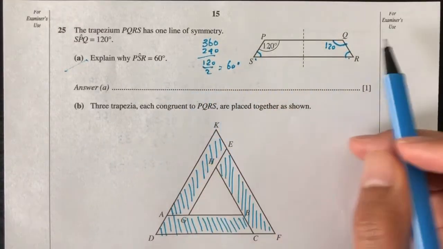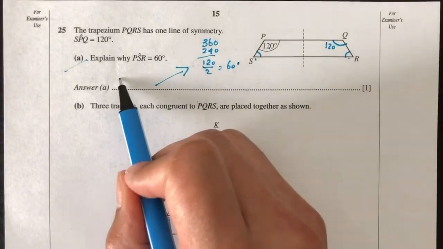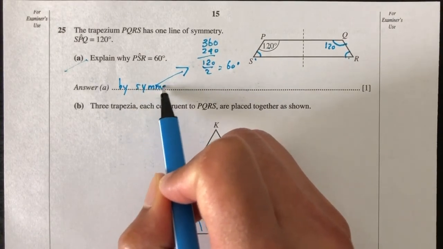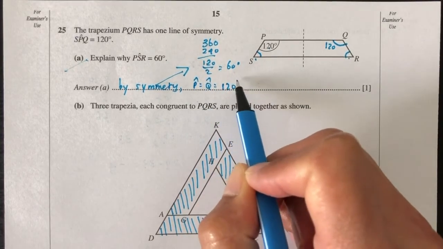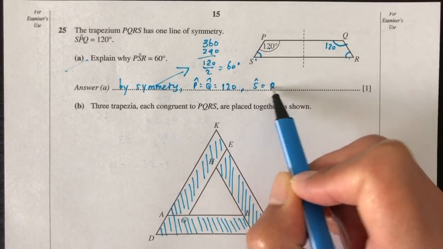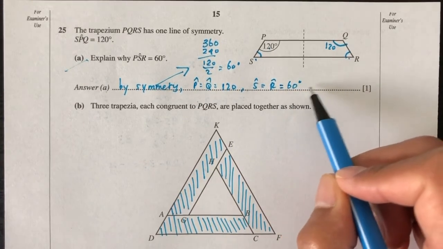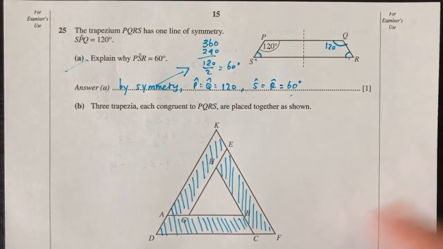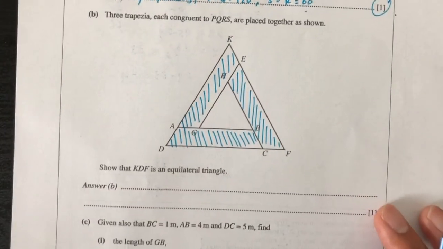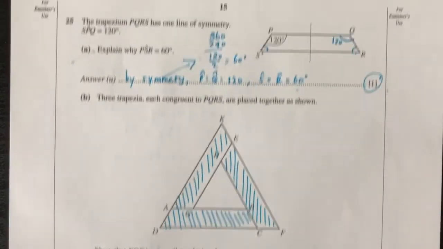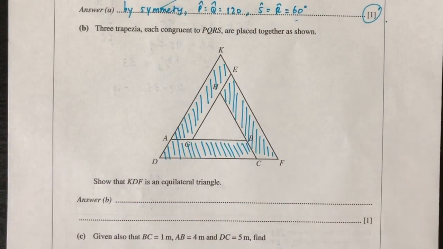So you can explain it that way. You can just point to this calculation. You can say by symmetry, angle P equals angle Q, which is 120, and then angle S equals angle R, which is equal to 60, as shown in this calculation. So that's how you show it. It's just one mark, so you can explain pretty briefly. It's not a problem. Now for part B, we have 3 trapeziums of the same kind, congruent to PQRS, placed as shown below.